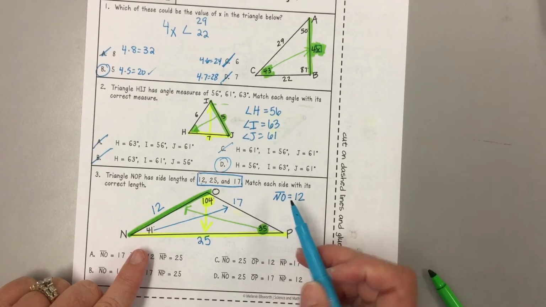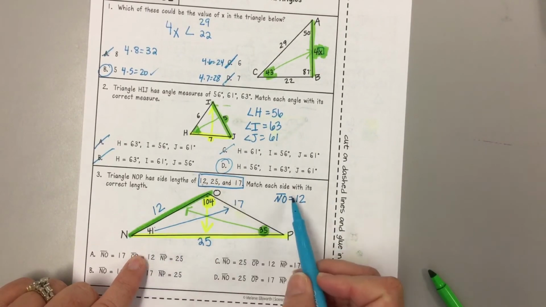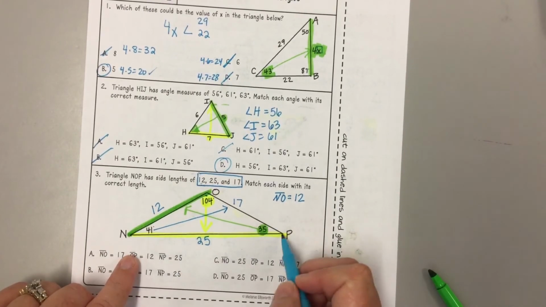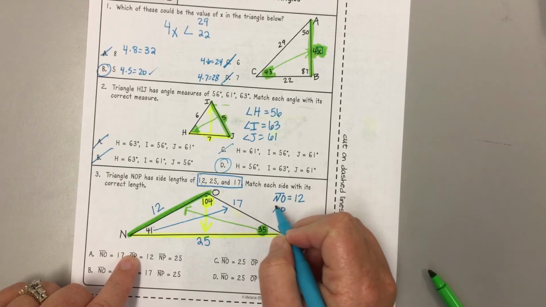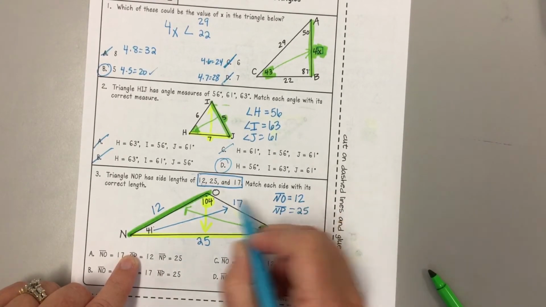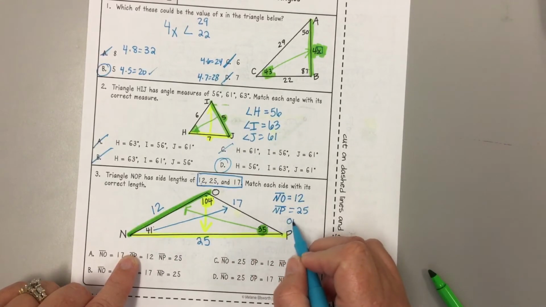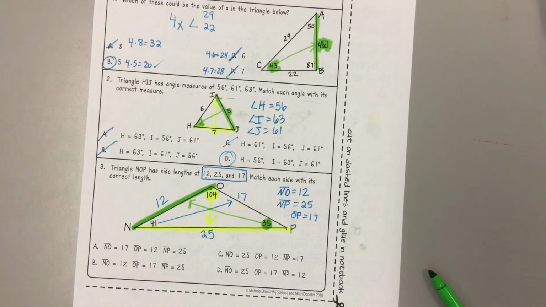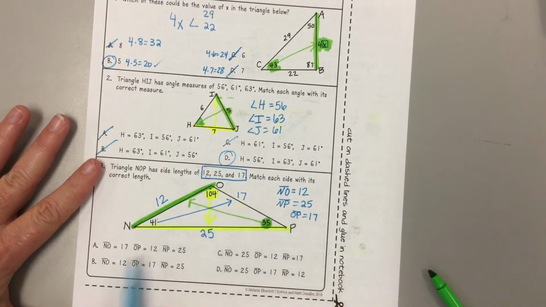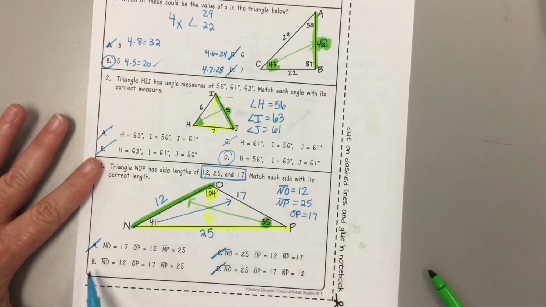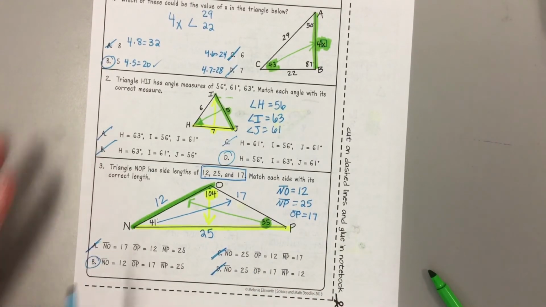Right? Then I come over here and I've already written out my symbol for line segment, which is NO with a line on top. NO, and we said that was 12. Then we said NP was what? And OP is 17. So then I find which one says that NO is 12. So nope, nope, nope, only is B.